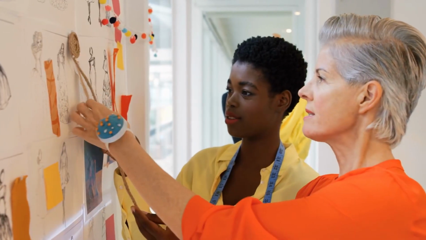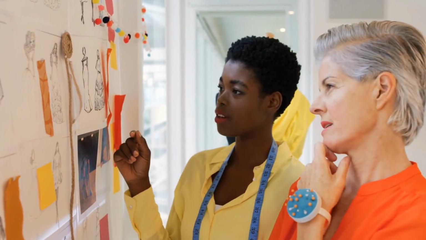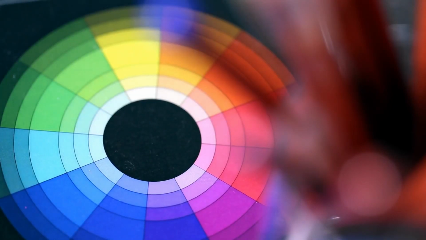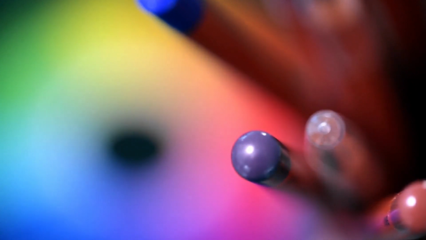Ensure that the costumes of different characters align with the overall visual style and theme of your animation. Maintain consistency in terms of colour palettes, patterns and overall aesthetics to create a cohesive and visually appealing world.